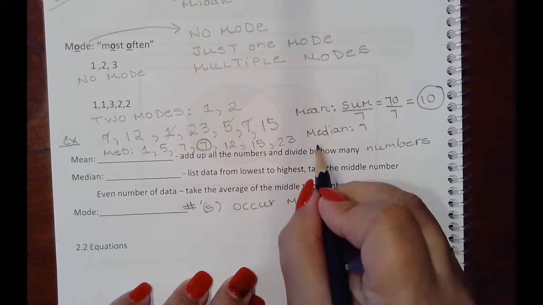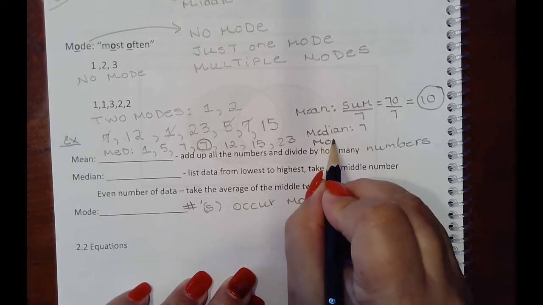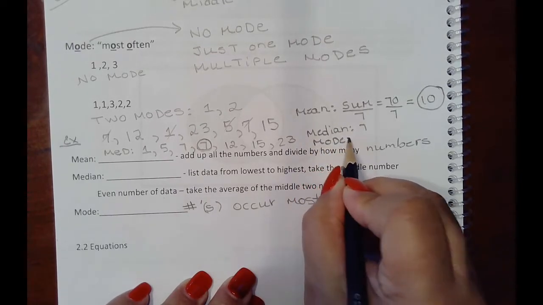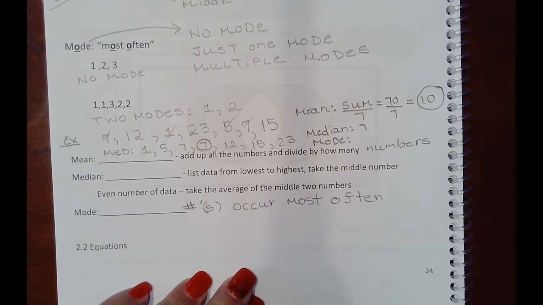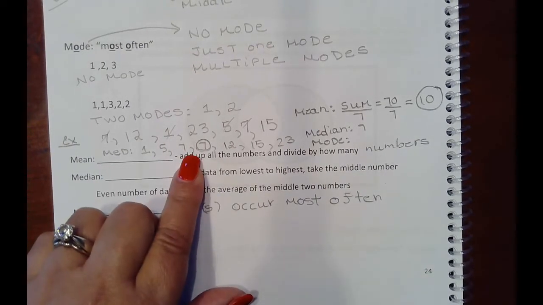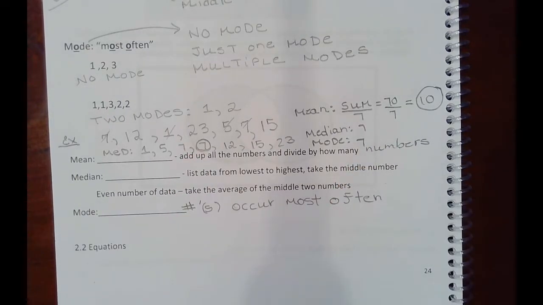Then the mode for this particular set of numbers: there was a number that occurred more often than the other numbers, and that number was 7. Okay, so just an additional example so that you could see all three things being done for the same set of numbers.